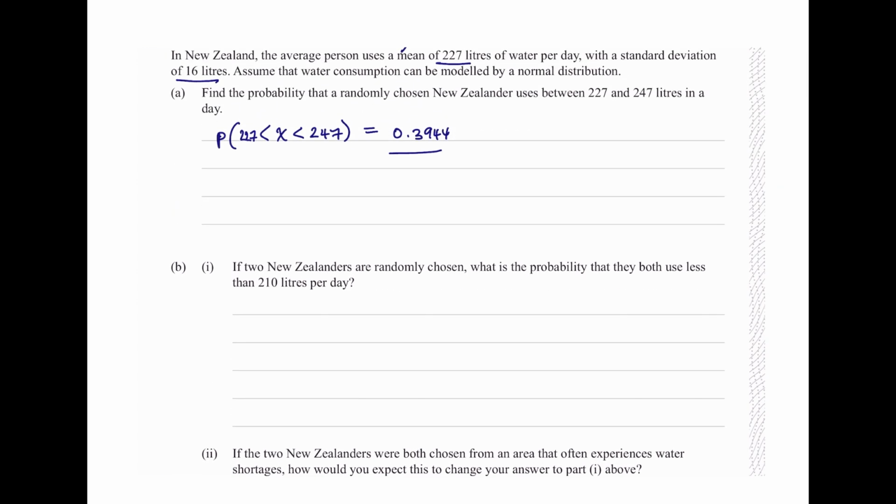Part B. If two New Zealanders are randomly chosen, what is the probability that they both use less than 210 litres per day? So here we're not just looking at one New Zealander, but two New Zealanders, right? So we're going to have two events. Essentially, we'll find the probability for one New Zealander being randomly chosen, because that's what our normal distribution is for. And then we can multiply that by itself or square it in order to get the probability for two of those events occurring simultaneously, right?